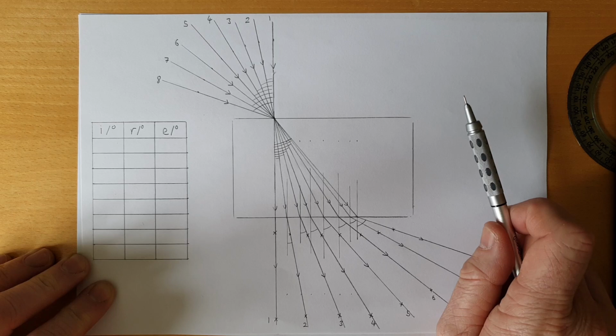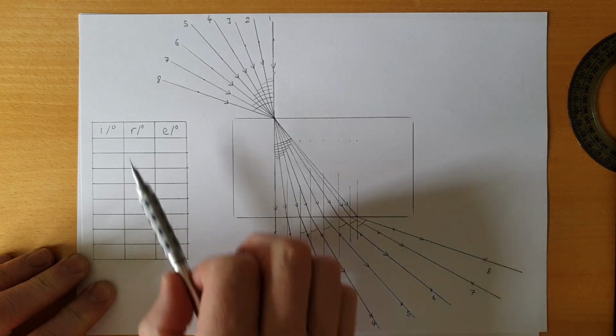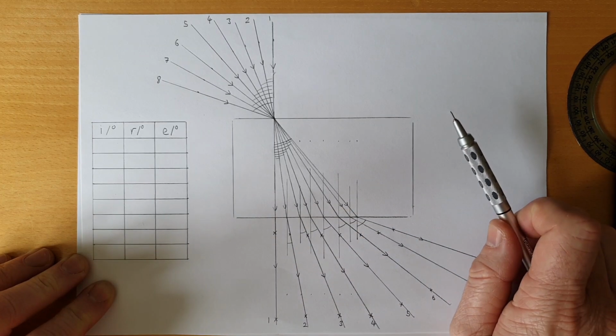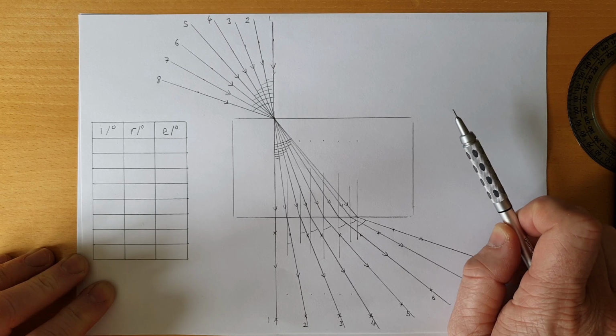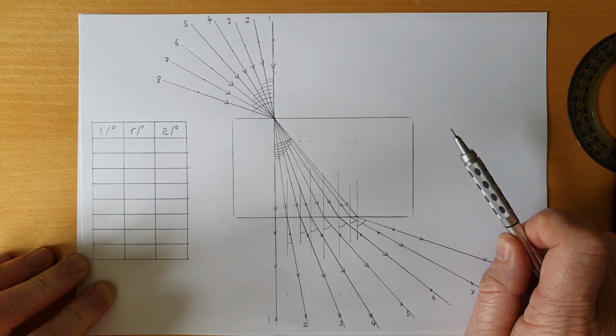I'll stop here. If possible, I'd like you to print out the scan that I've attached and complete this yourself and measure the angles. As I said, if you do not have access to a printer, send me a private message in Google Classroom and I will email you this with the angles measured so that you will have the results. Then we can follow the instructions to see what we're going to do.